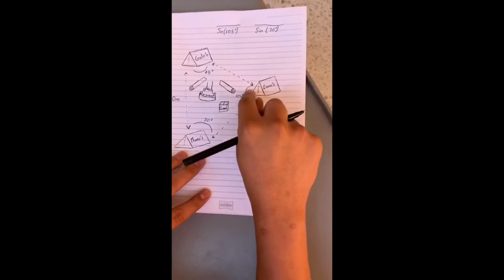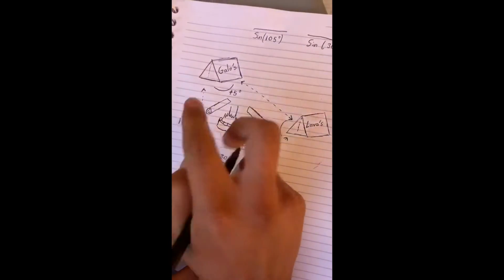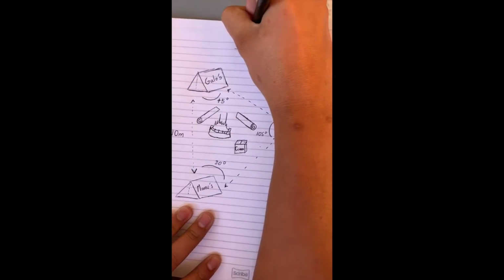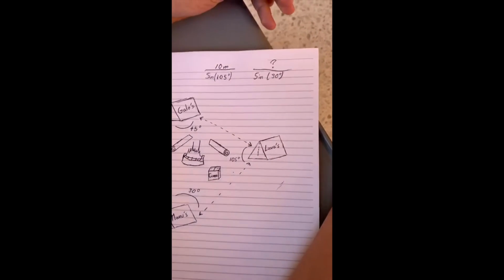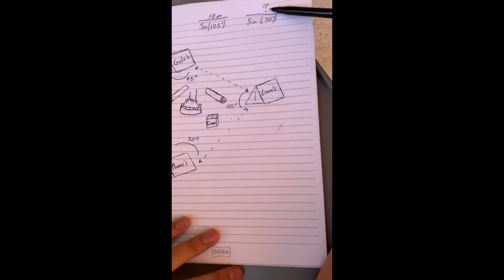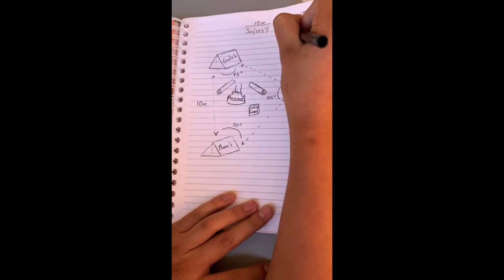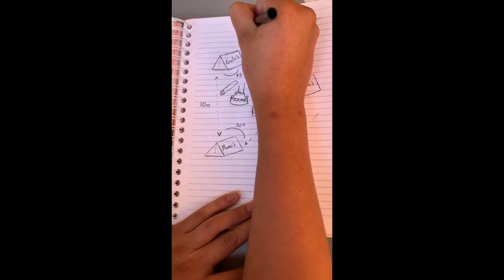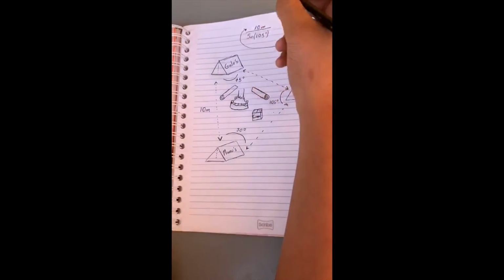Here, the angle of 105 degrees, the opposite is the 10 meters, so we put the 10 meters here. This is the value we want to obtain. So what we do to obtain this value is pass this here, multiplying, because it's dividing, it's by multiplying.